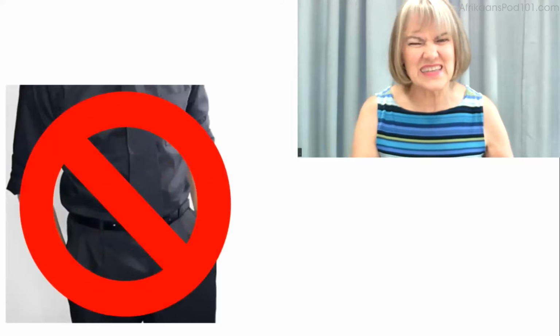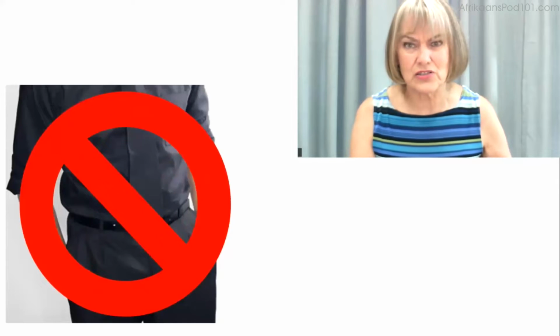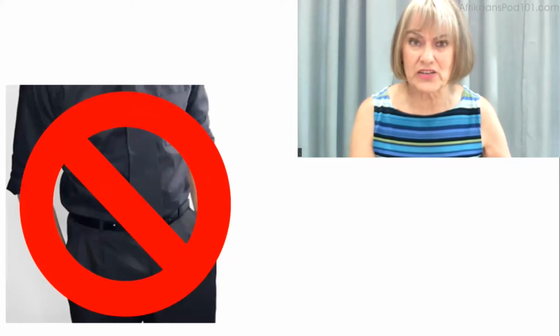Now, this is what you would not do with your hands if you are at a job interview or with some older person that you would want to show respect to, because it's really a sign of disrespect in the Afrikaans culture. Stand with an older person or someone that you should show respect to with your hands in your pockets. So don't do that one.